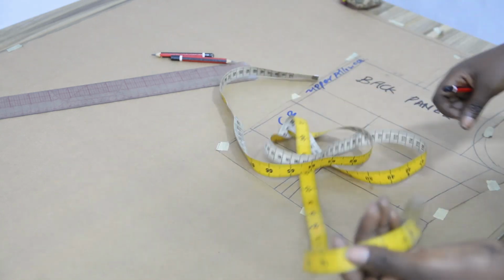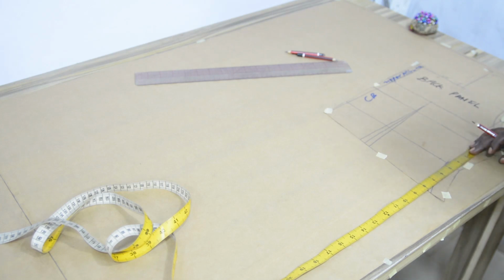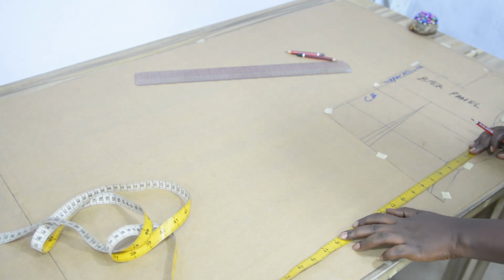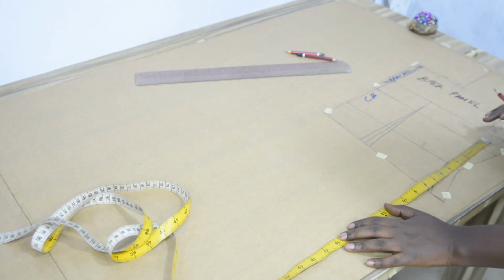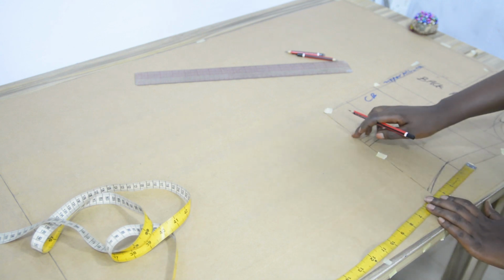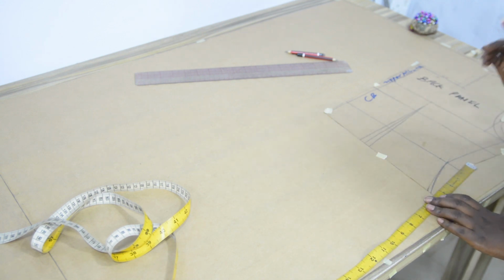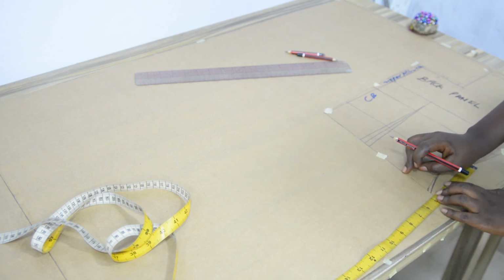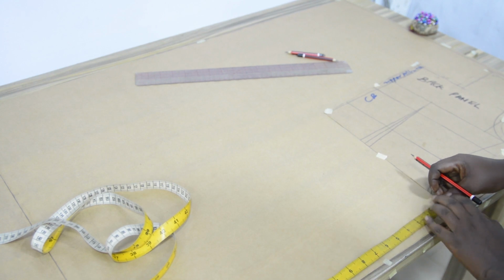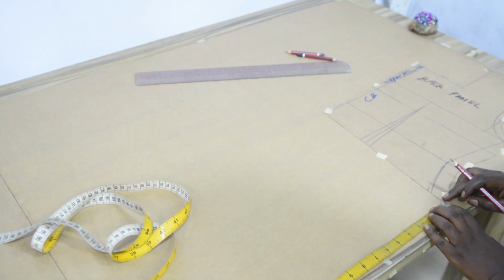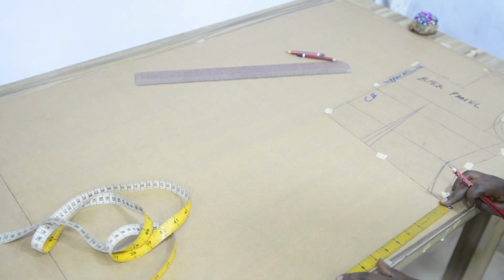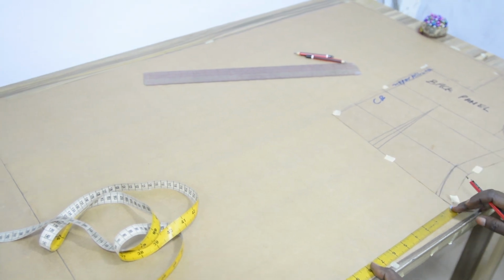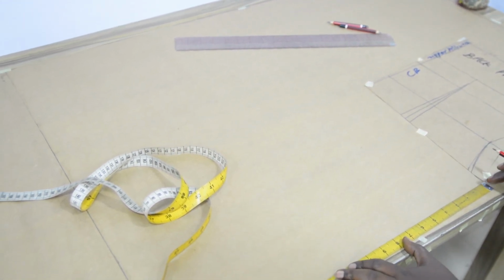And I will start with the hip level. So guys, you need to take note of this. Every measurement that has to do with the lower part of the body has to be taken from the waistline. So for this reason, I will be inserting my vertical measurement from the waistline. The measurement I'm working with is 9 inches for the hip level. That is from the waist to hip.